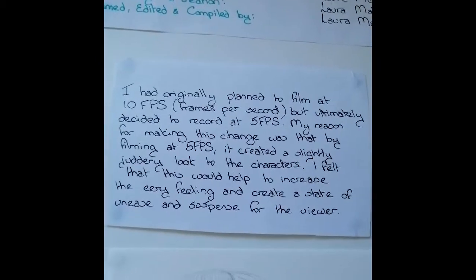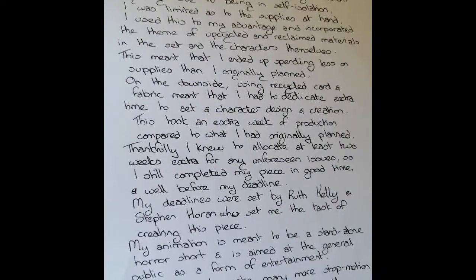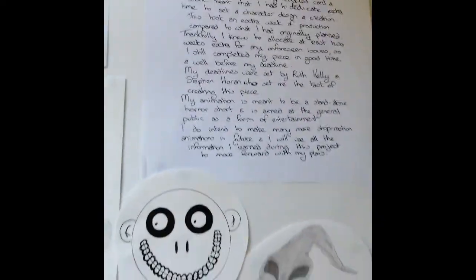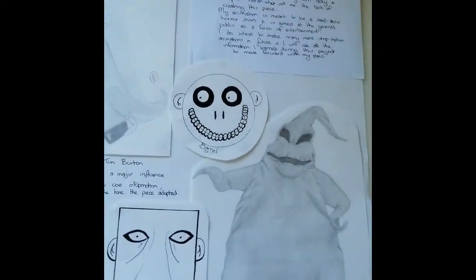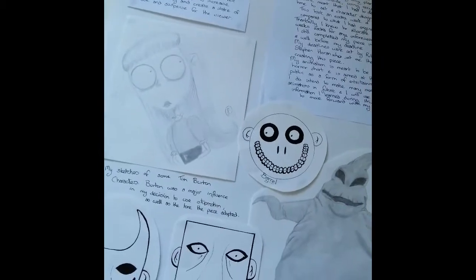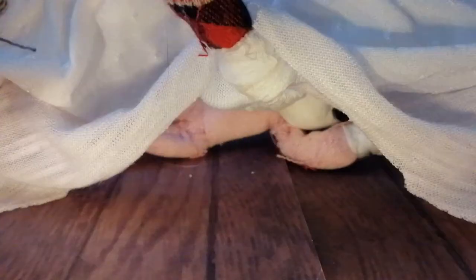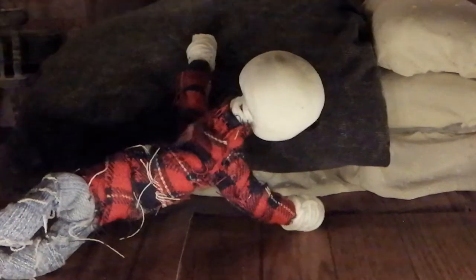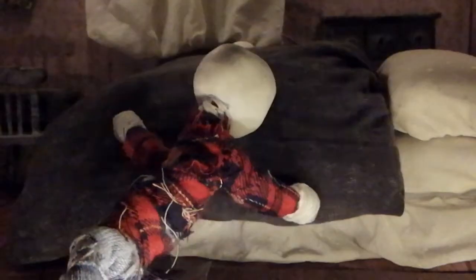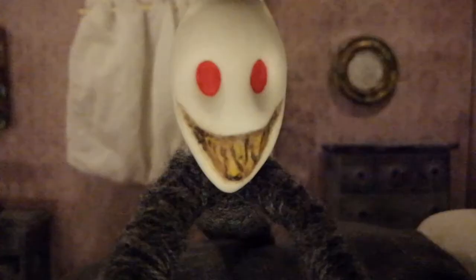And then there's notes on things that I did like about the process, things that I learned, things that I would change if doing it again, stuff like how I built my set, my characters. And another important point was why I chose to go from 10 frames per second to 5 frames per second. And this was a very deliberate design choice, not because I wanted to save the amount of time during the actual recording process, but more so because I liked how it gave a disjointed feel to some of the movements, and I feel like that added a certain amount of tension even in the more benign and safe scenes.